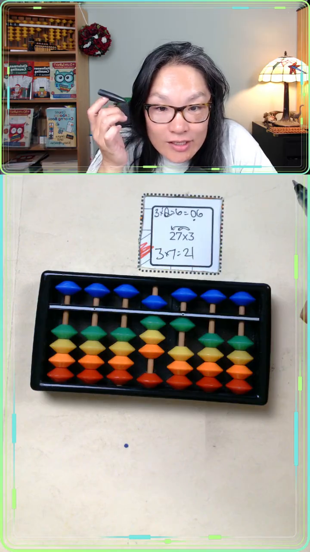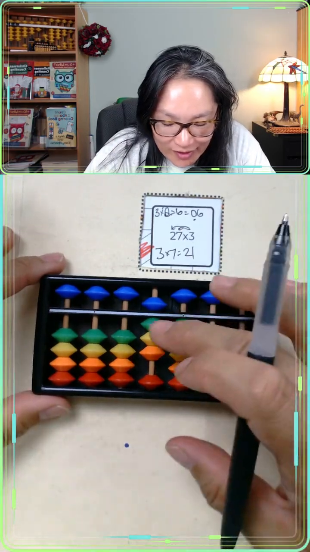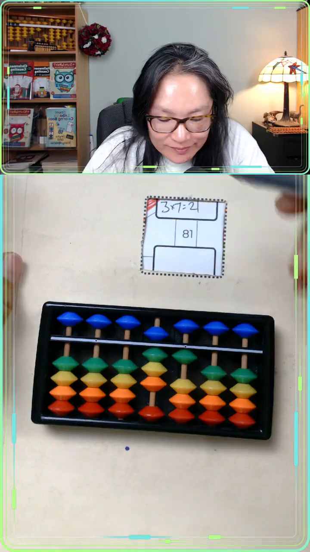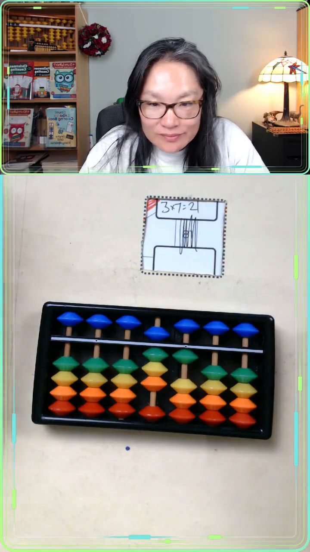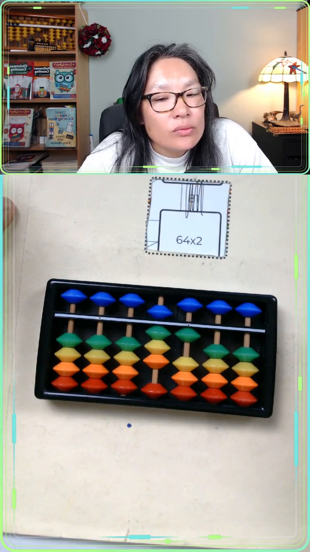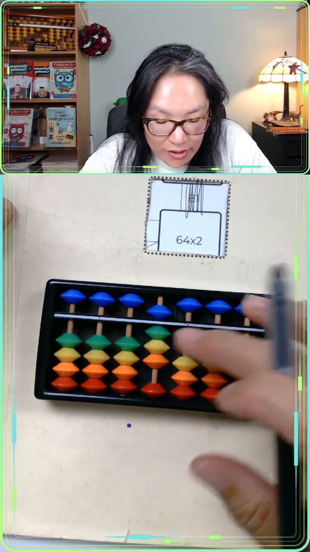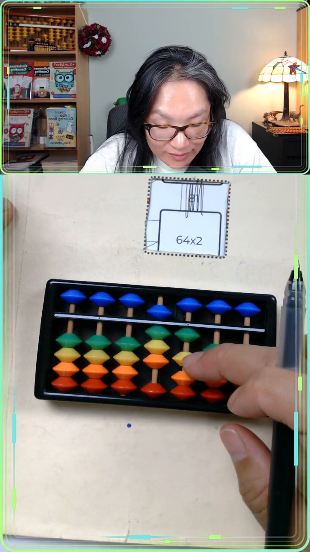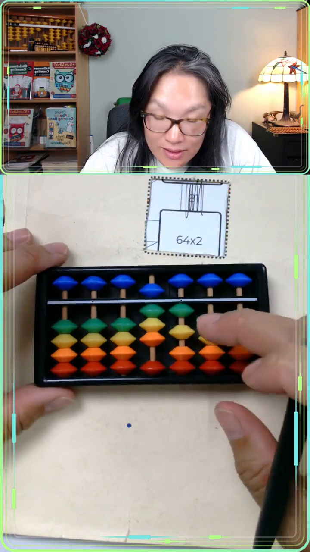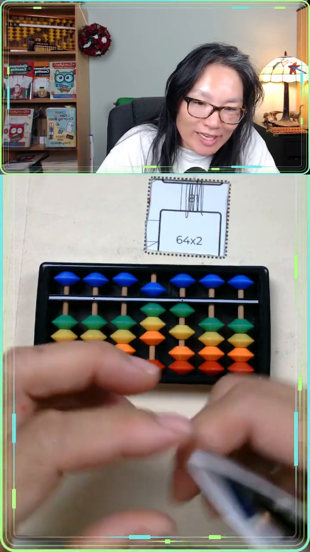Okay, let's try that again. So my final answer is 81. That's what this is, right? I thought yellow was 2. No, yellow is not 2. Yellow is 1. This is a value. So this is why I don't jump ahead to multiplication.